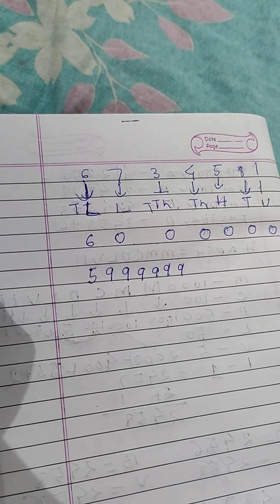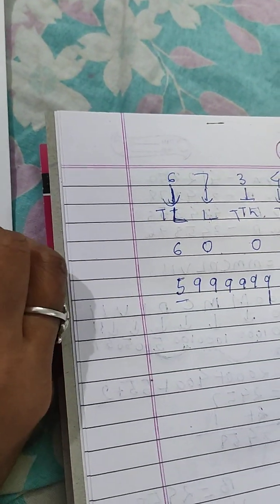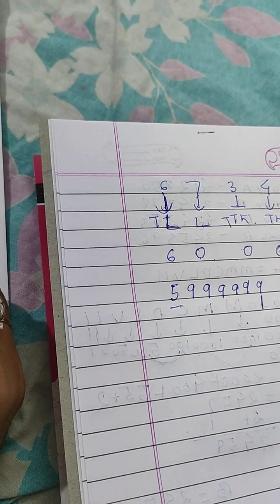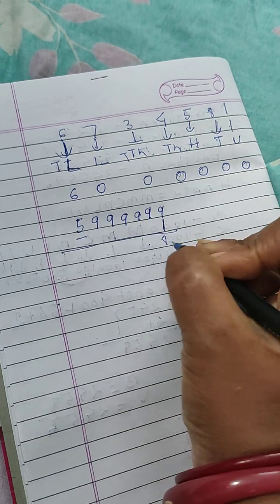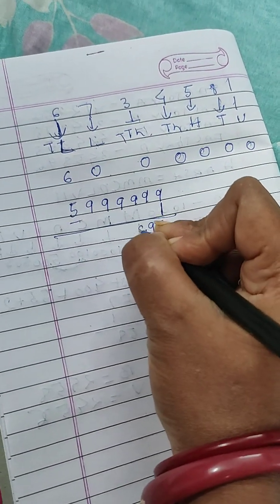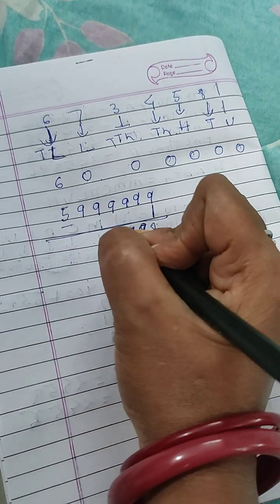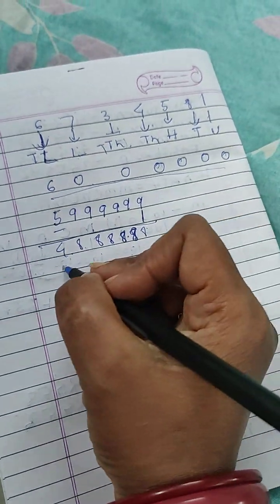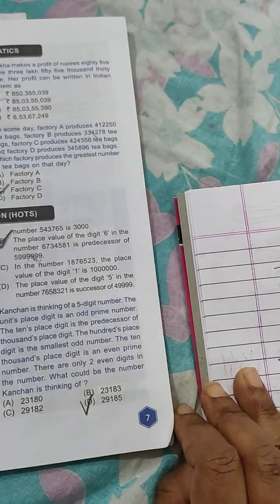So we have 6 nines, and we are subtracting 1. If I subtract 1, it gives us 5999998. Is this matching with this number? No, it's not matching. So this option B is incorrect.